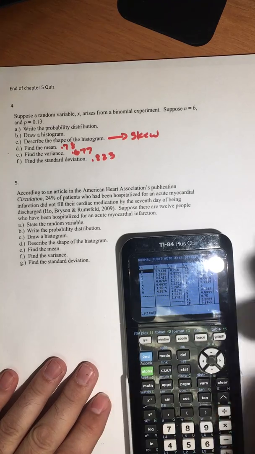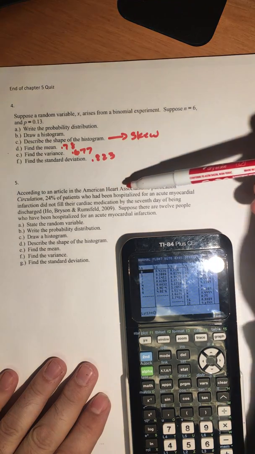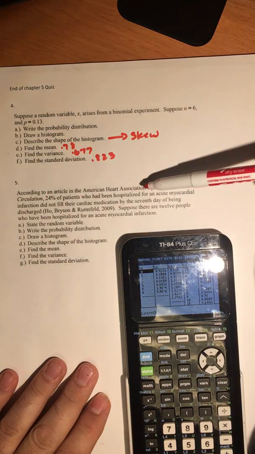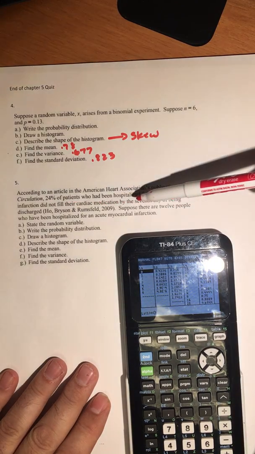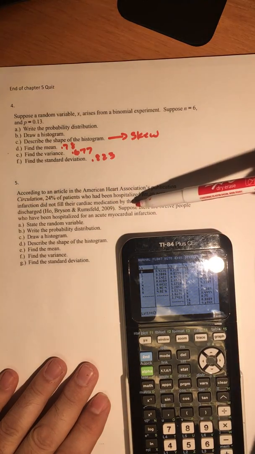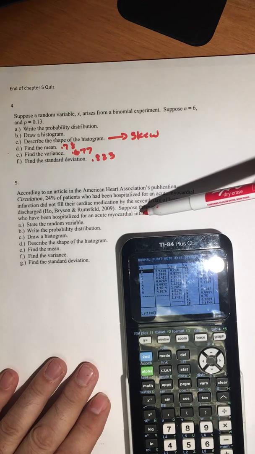And again, for this last one, we're going to do all of this in the calculator. According to an article in American Heart Association's publication Circulation, 24% of patients who had been hospitalized for an acute myocardial infarction did not fill the cardiac medicine by the 7th day of being discharged. Seems like those people want to die. Suppose there are 12 people who have been hospitalized for an acute myocardial infarction.